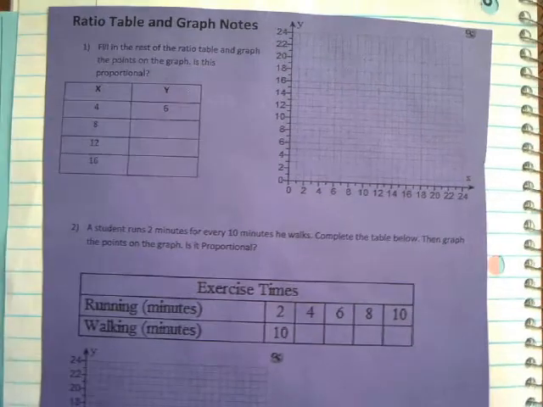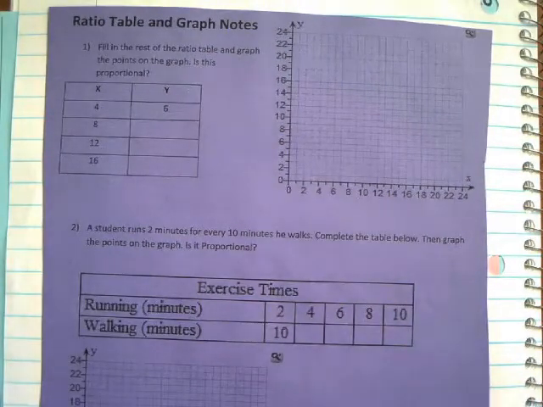Alright guys, this one won't take as long, but here is our ratio table and graph notes. So in order to do ratio graphs, you have to be able to do ratio tables. They kind of go hand in hand.